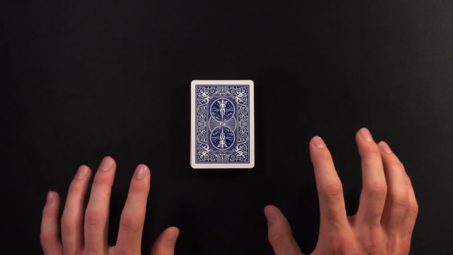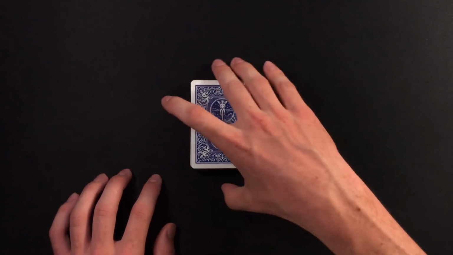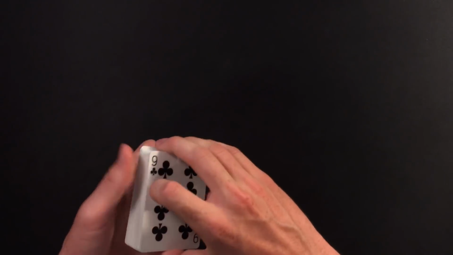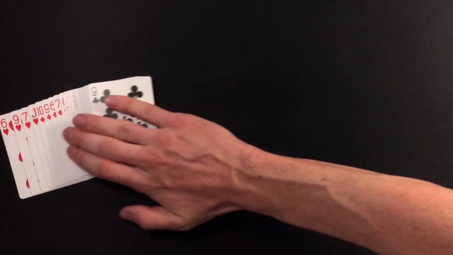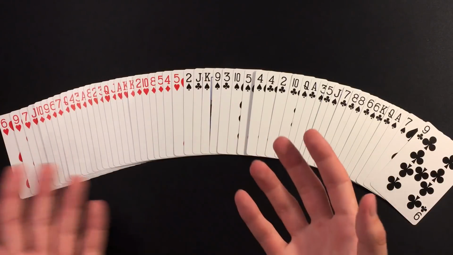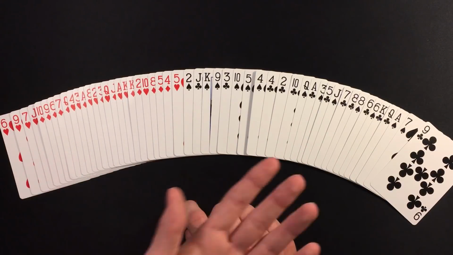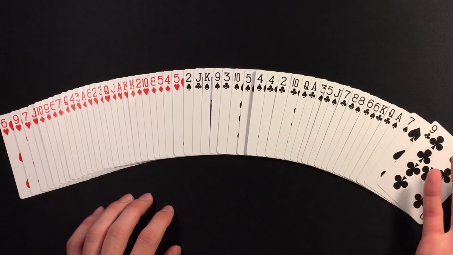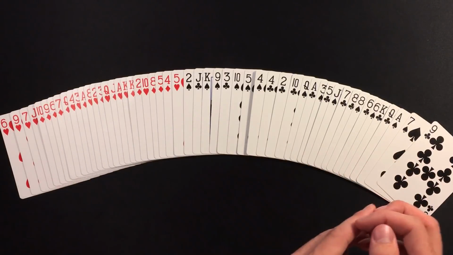And let's get straight into the tutorial. So unfortunately, guys, for this trick, there is a little setup, but it's honestly not too big of a deal. All you're going to do is just split the deck by color. You're going to take half of the deck, take all the red cards, and place those on top or bottom, then take all the black cards and place them on the other side here.